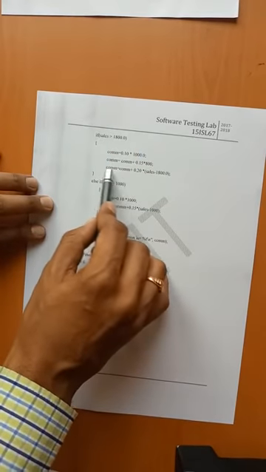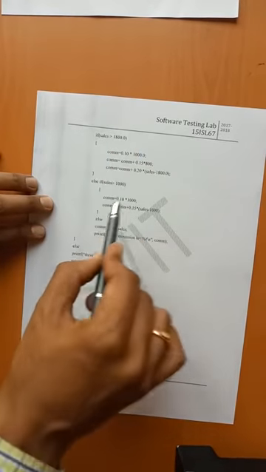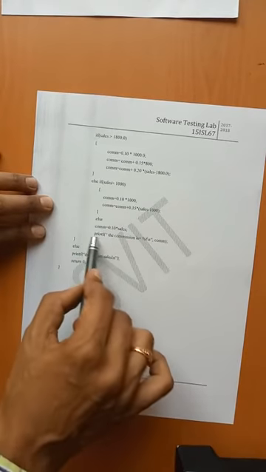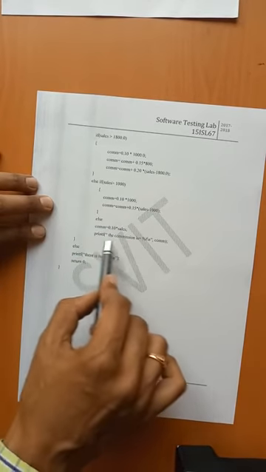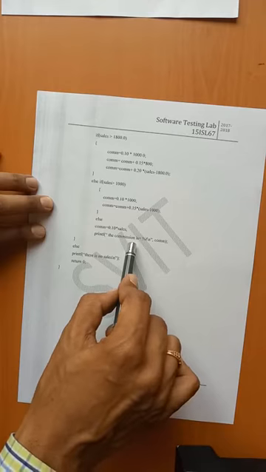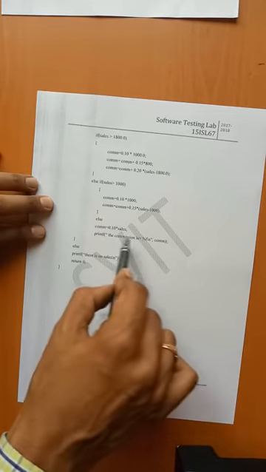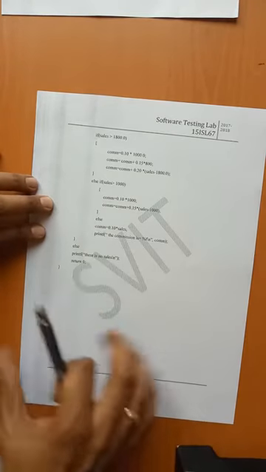Then whatever the value of the commission you get here, or here, or at the else part here, that has to be printed here. The total commission a salesperson gets has to be printed. Then otherwise, see for example, I have taken the sales value.